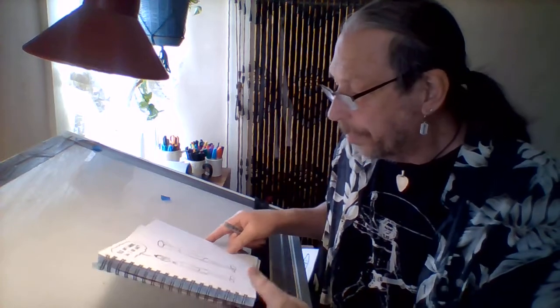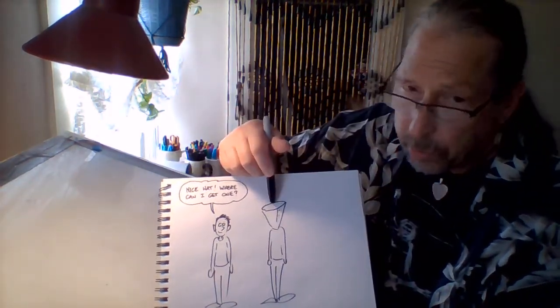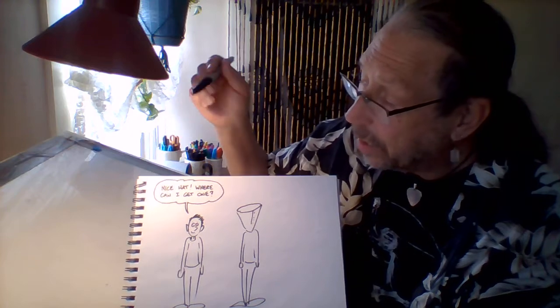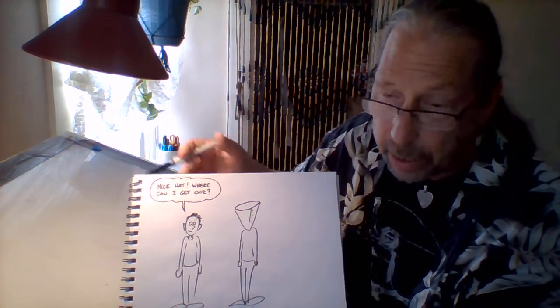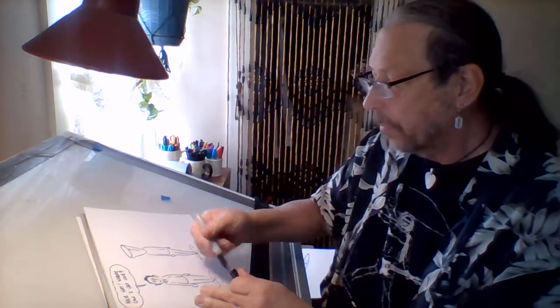So now in this cartoon, it's very clear what's happening. He's got this on his head. We don't know why, but that's okay. We don't need to. And he's mistaken it. He's saying, "Nice hat, where can I get one?" Okay. Now let's talk about adding a little more to this.